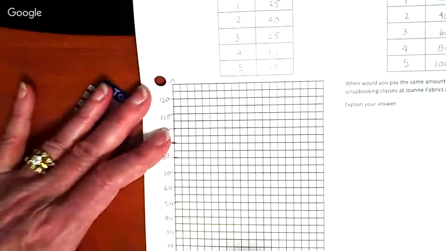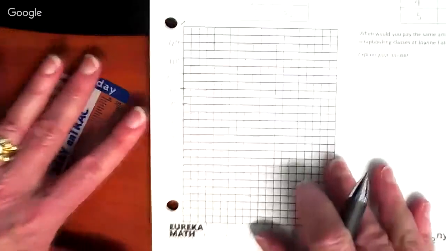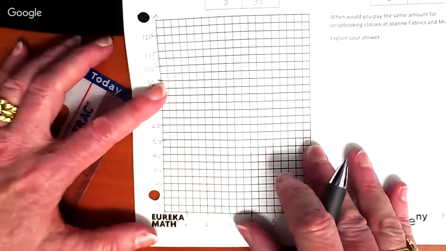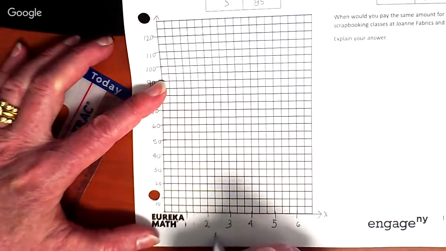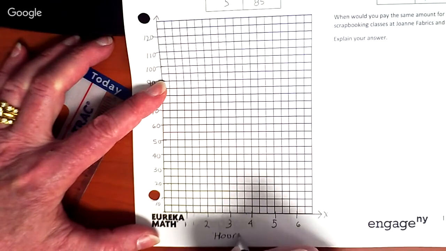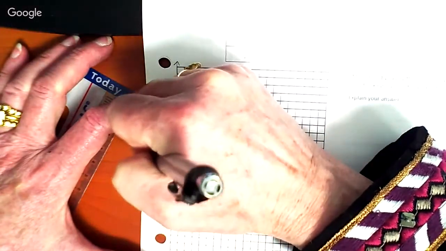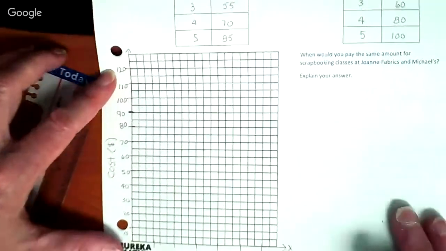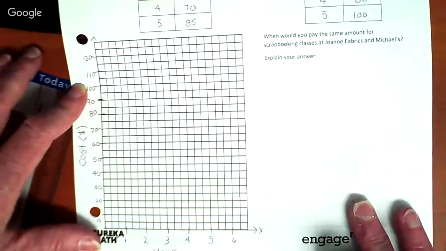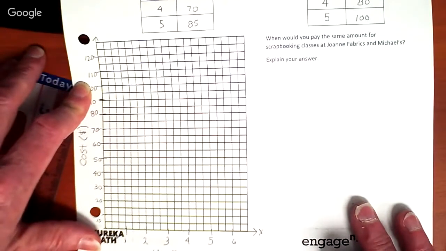Now I'm also going to label this hours, and cost in dollars.